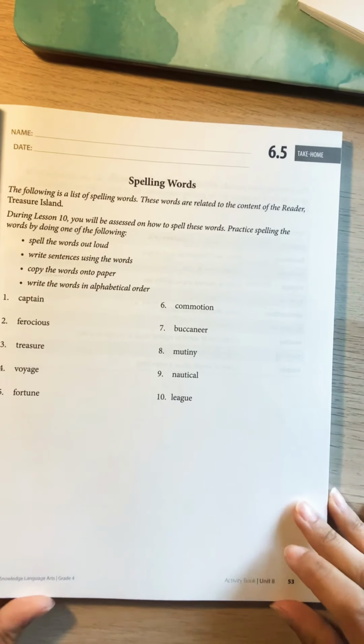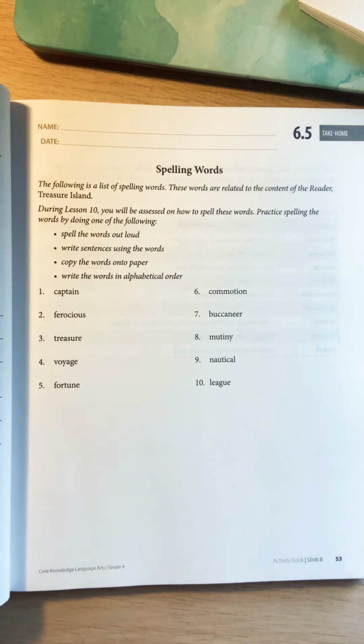The last thing for this lesson. I know it's getting to be a bit of a long video. Not the longest one we've had for this unit though. So these are your new spelling words. There are 10 of them, and they are all words that we have either come across in our unit or will come across in the next couple of chapters. They're all kind of pirate, voyage, ship, journey type words, okay?